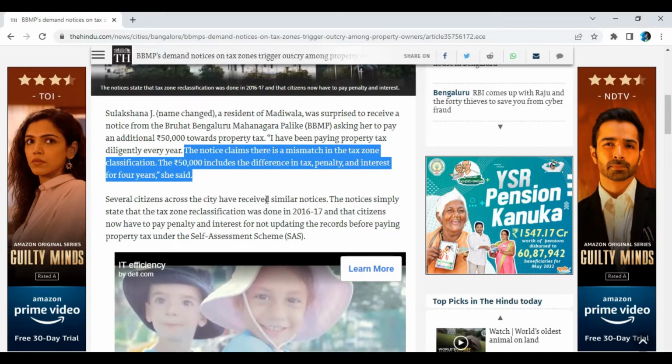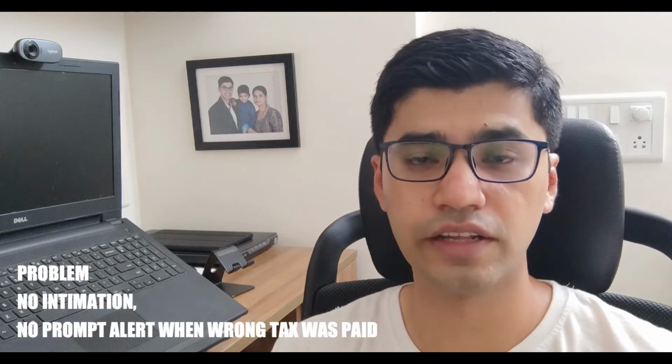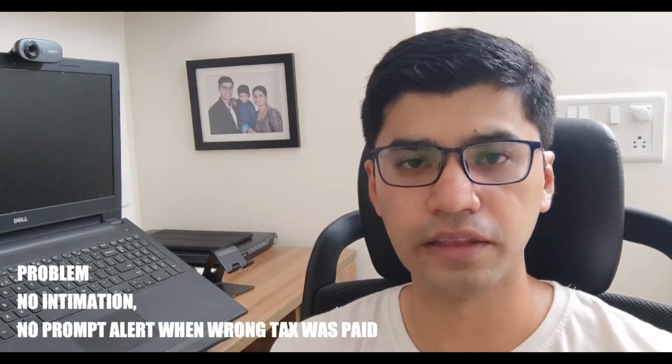That's not fair, right? One is you did not inform the taxpayers that the zones have changed. Second is, if that change had happened and people have paid the tax, they should have raised it then and there, like in 2017 itself. But that did not happen either. So those are 2 mistakes, and a lot of people did get those notices last year around August, and that led to a lot of furore as well.